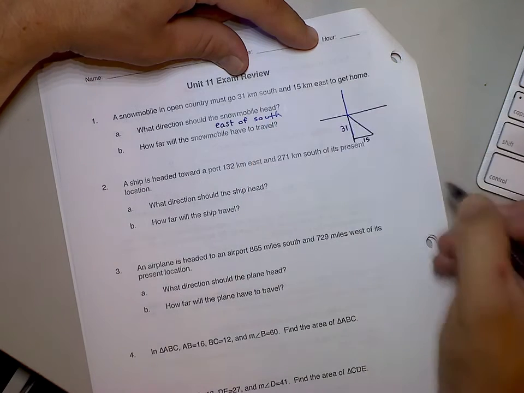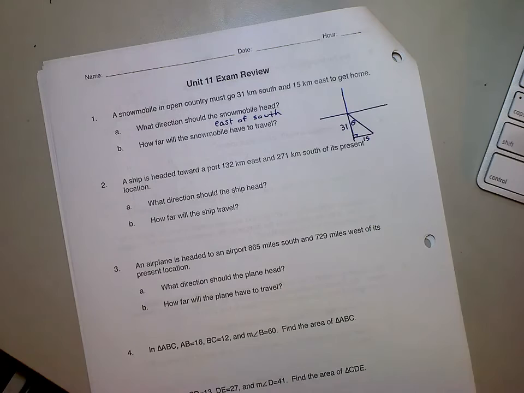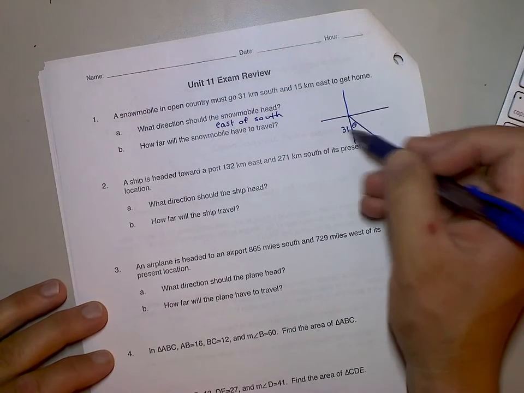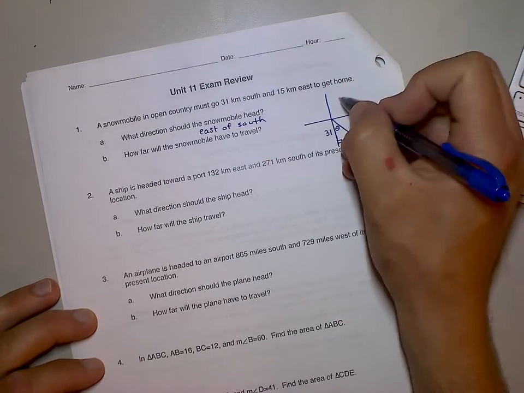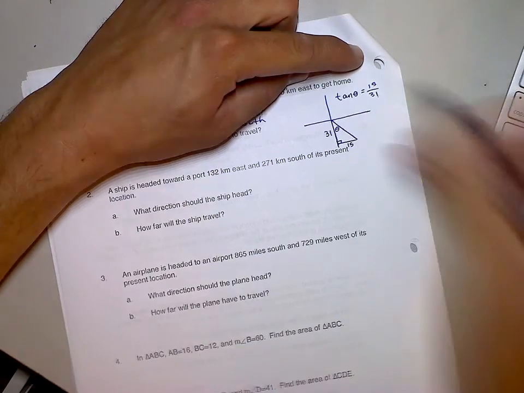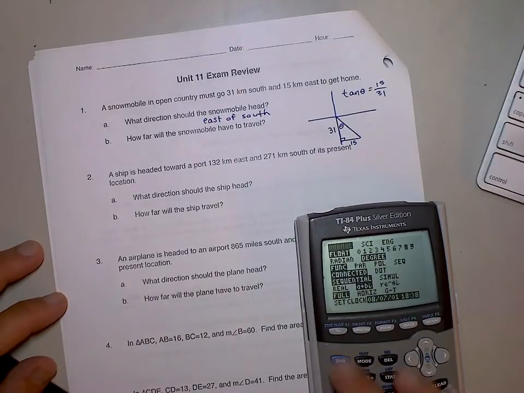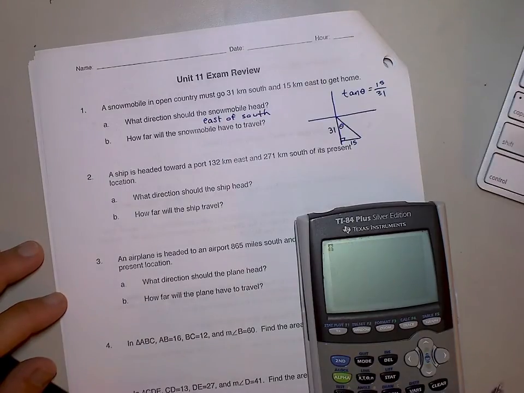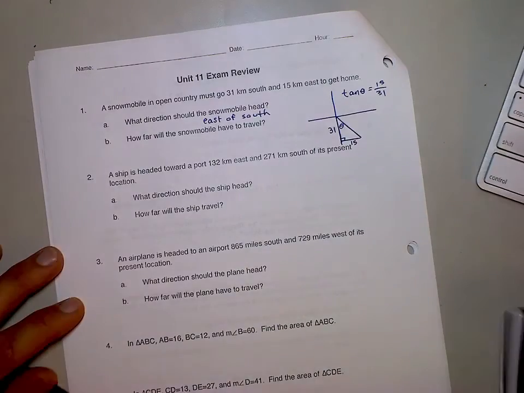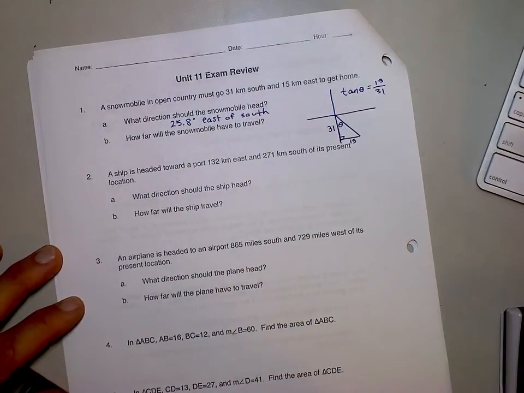In addition to that, you need an angle measure, and that angle measure is what I just marked as theta there in this right triangle. Since I know the opposite and the adjacent, we're going to figure that out by doing the tangent of theta equals 15 over 31. And then on my calculator, making sure I'm in degree mode, which I am, I'm going to simply get theta alone by doing the inverse tangent of 15 divided by 31, which is about 25.8 degrees. So you'd say that this is heading 25.8 degrees east of south.